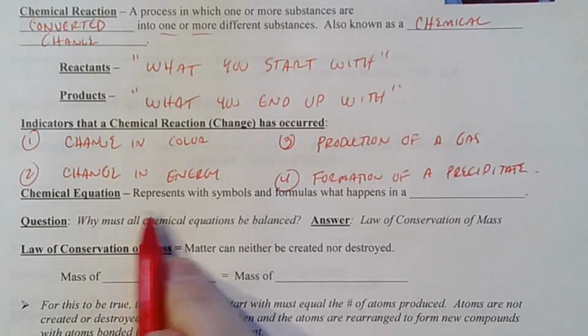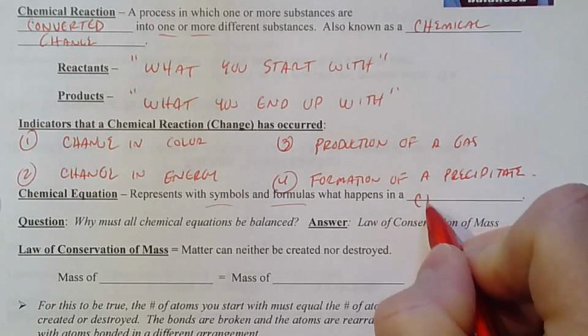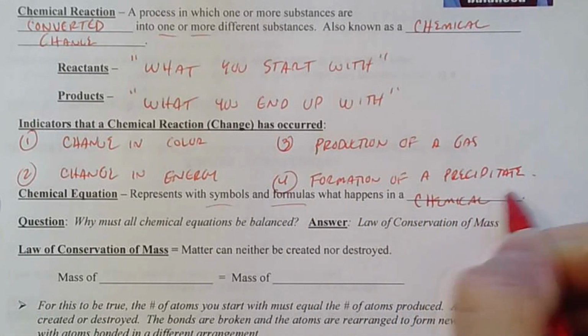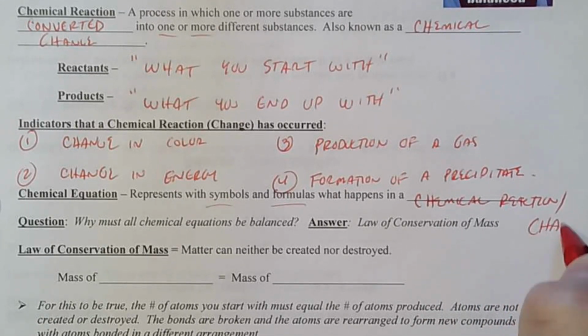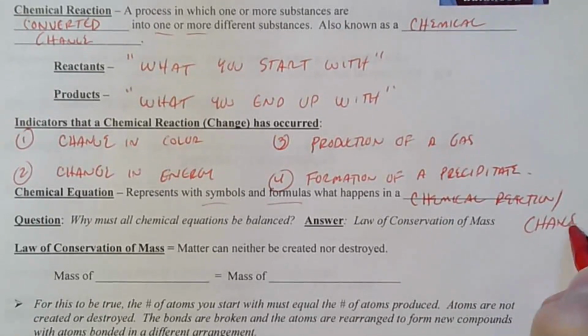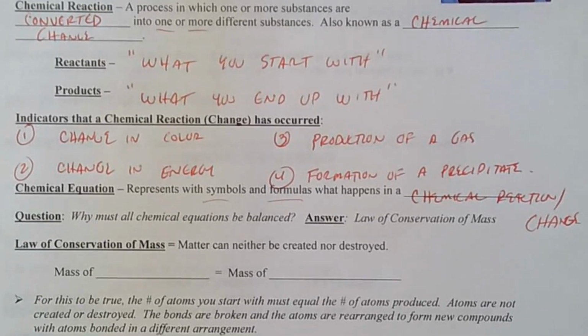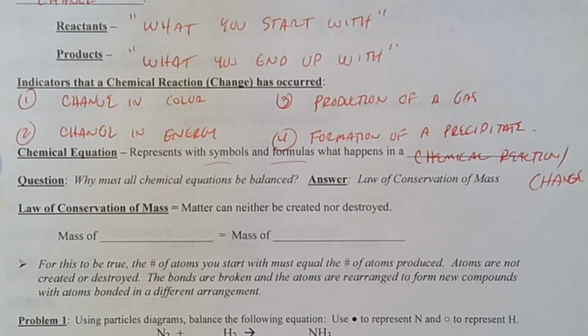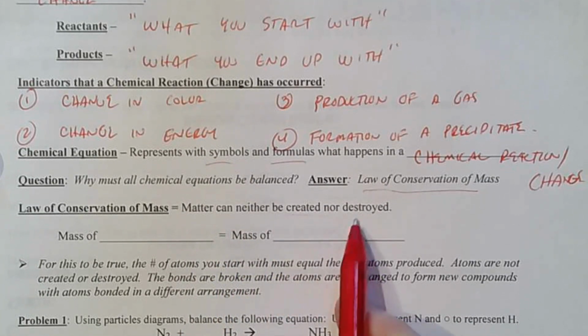So a chemical equation represents with symbols and chemical formulas what happens in a chemical reaction or change. And one thing that always has to be observed when balancing a chemical reaction is that the law of conservation of mass has to be obeyed, which means that matter can't be created or destroyed.